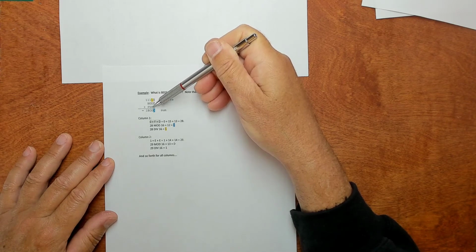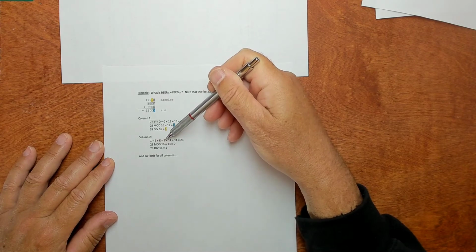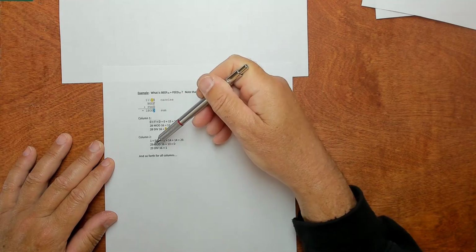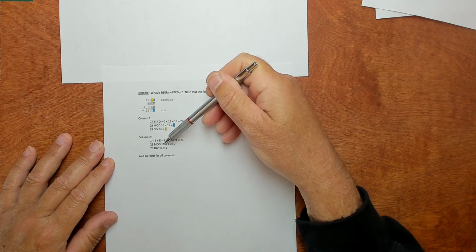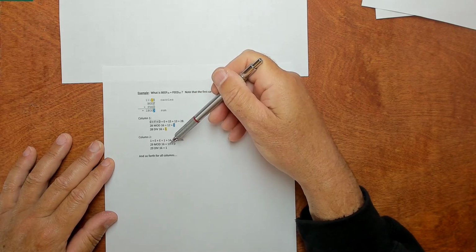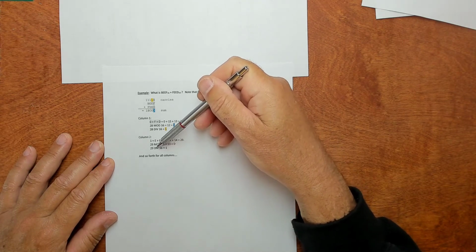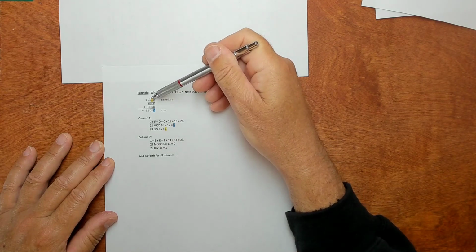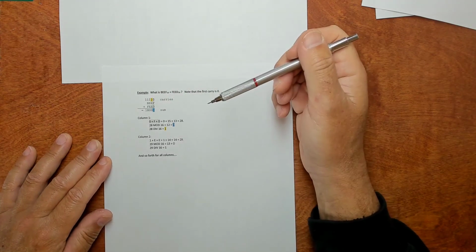1 plus E plus E is 1 plus 14 plus 14, which is 29. Then you mod 29 by 16 to get the digit you need. So 16 goes into 29 once with 13 left over. 13 is really a D. And then you div by 16 to get the carry. 16 goes into 29 once. You put the 1 up here, and the D down here. And you continue like that.